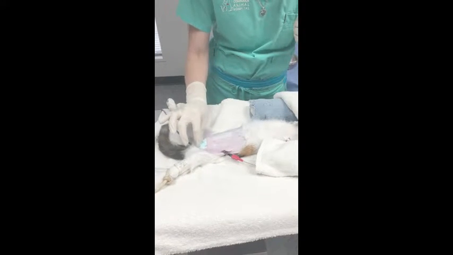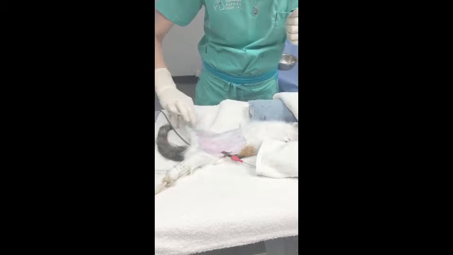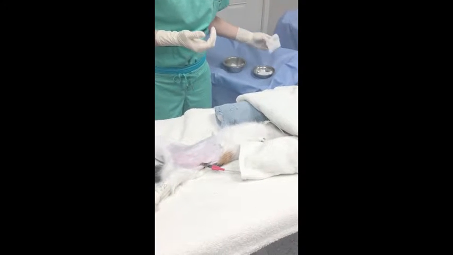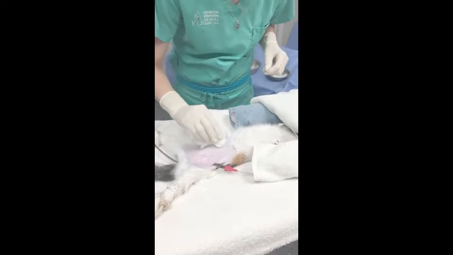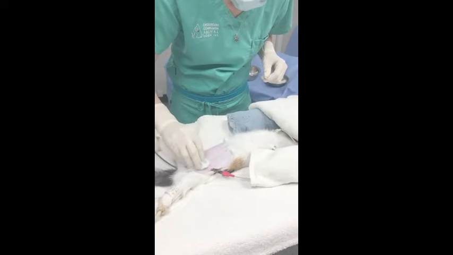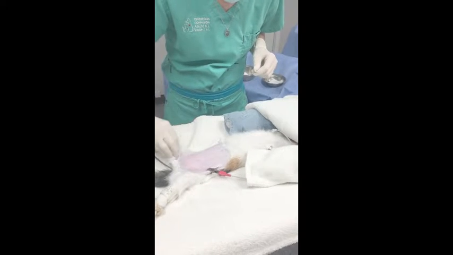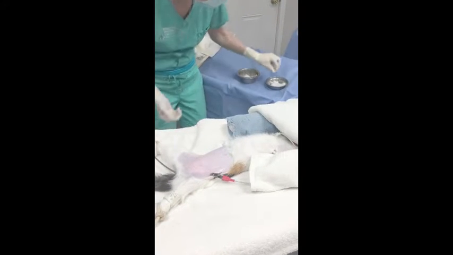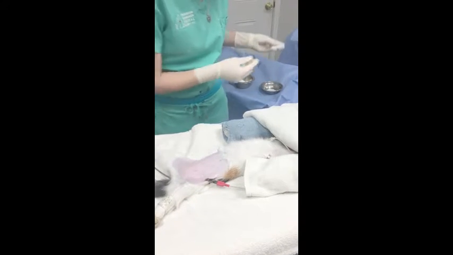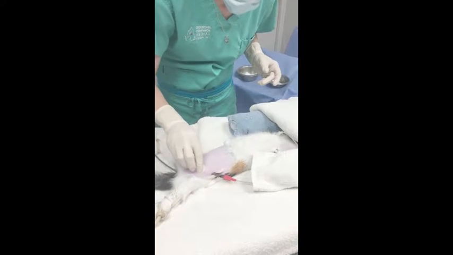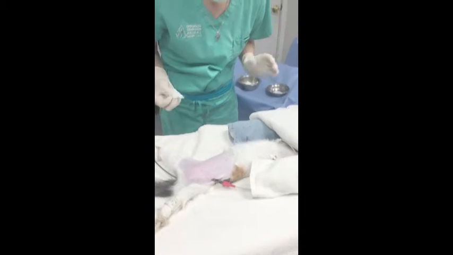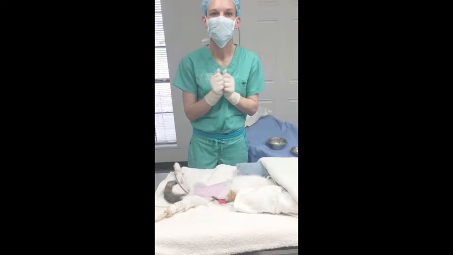Working my way away from the incision site. Want to just go to that. Grab it with the dirty hand and alcohol. And if there's a little scrub left, I'm going to do it one more time with alcohol. And that is her final scrub before surgery.